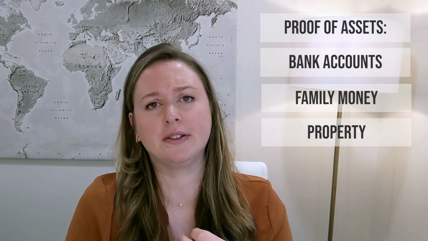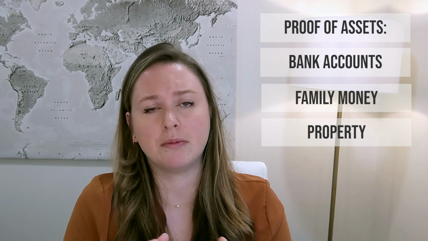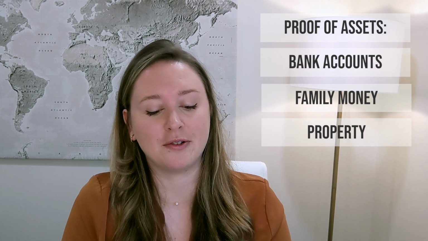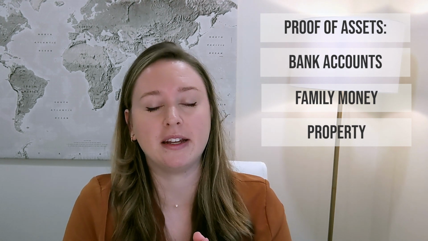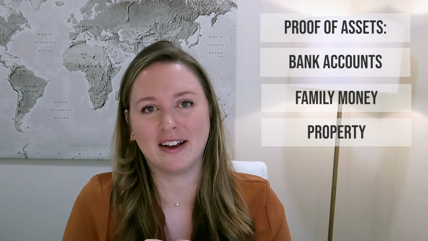As far as assets, so a copy of your home title agreement. So if you own property in your home country, that's a really great way of showing not only that you have some financial stability in your home country, but in addition to that, that you have somewhere to live if you do have to go back to your home country.